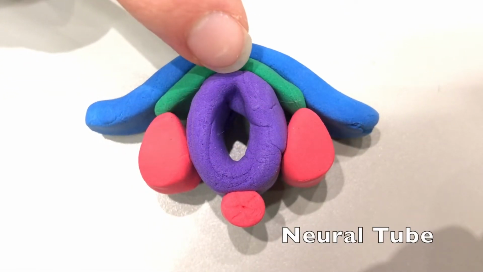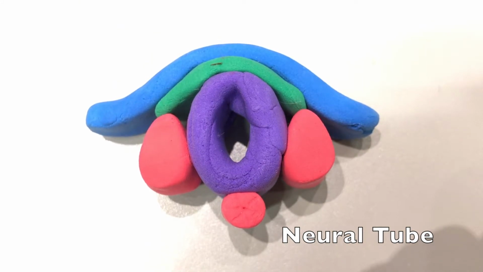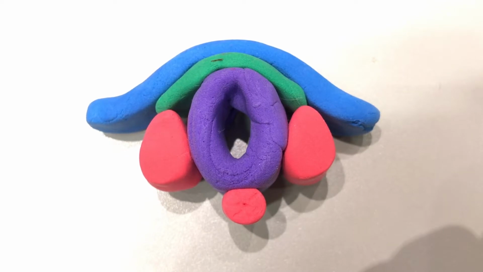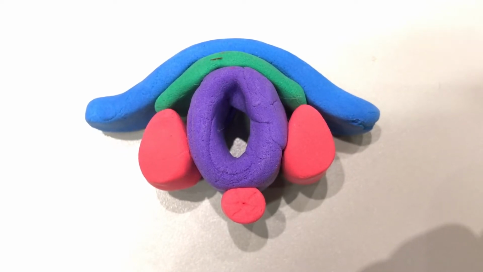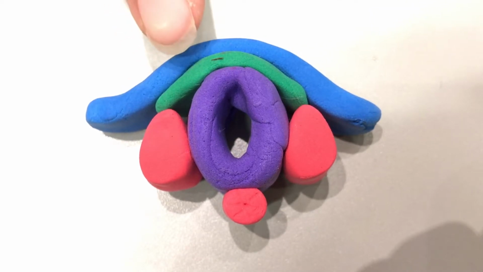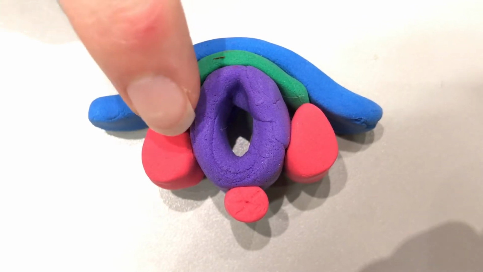The rostral, or anterior end, will eventually become the brain, and the caudal, or posterior end, will become the spinal cord. In this 3rd figure, the blue ectoderm gradually becomes the epidermis, and the green neural crests begin to sink down in between the somites.